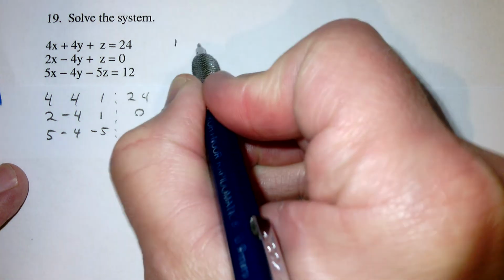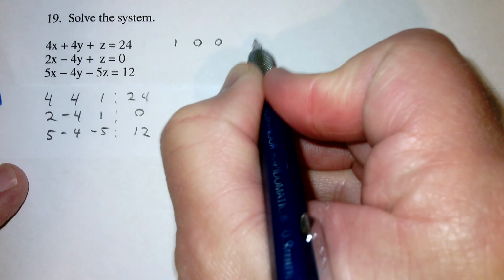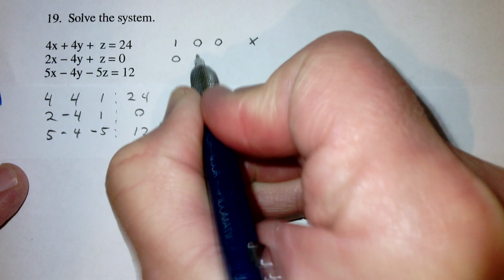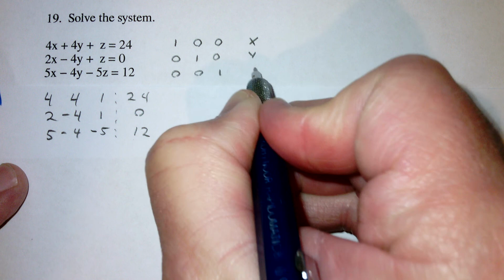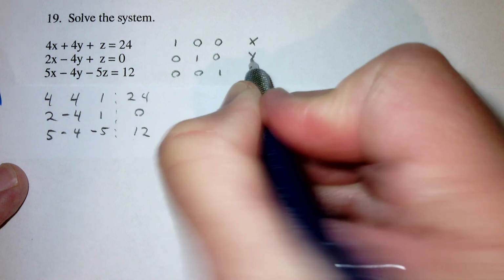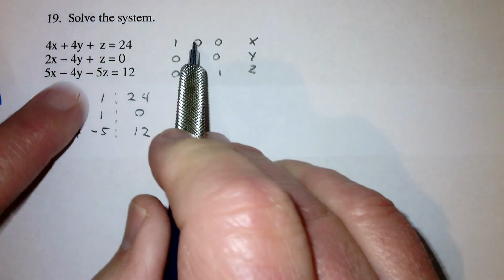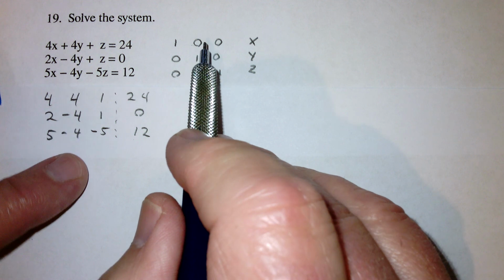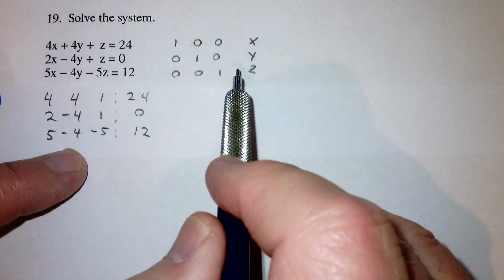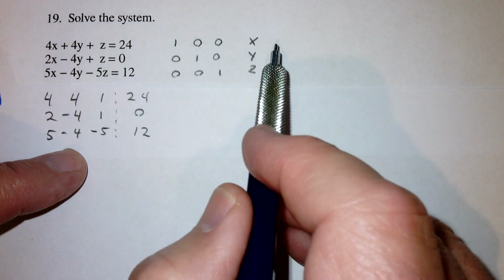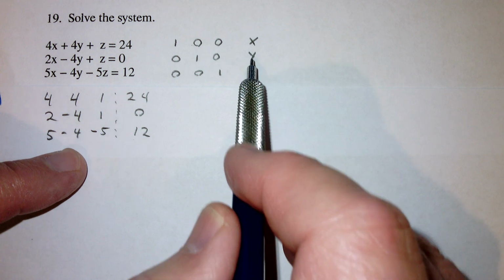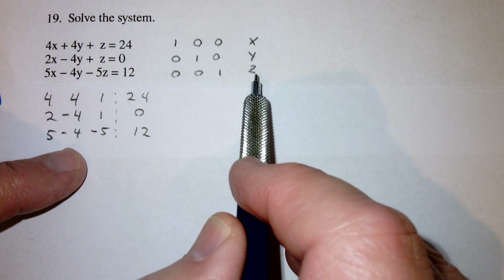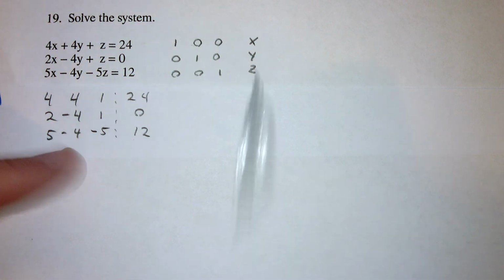So remember that our goal is to end up with something that looks like this. And so if we can make this matrix look like this one up here, then these numbers that end up over on the right column are essentially the solutions to x, y, and z. Okay? So here we go.